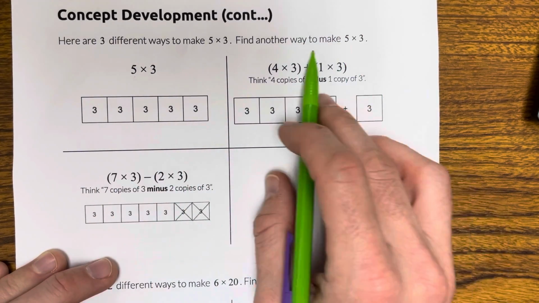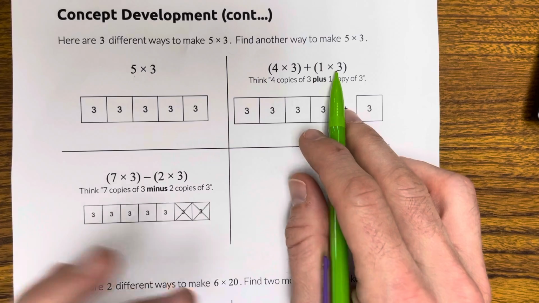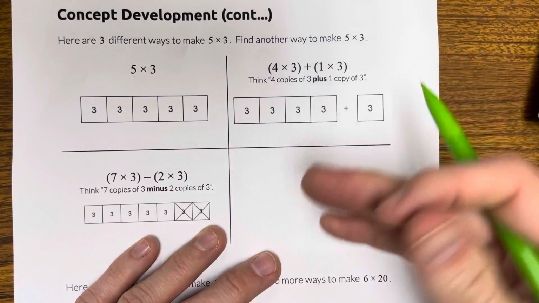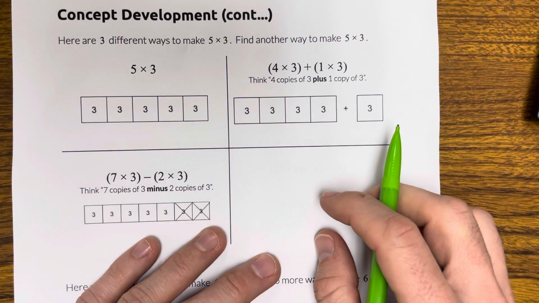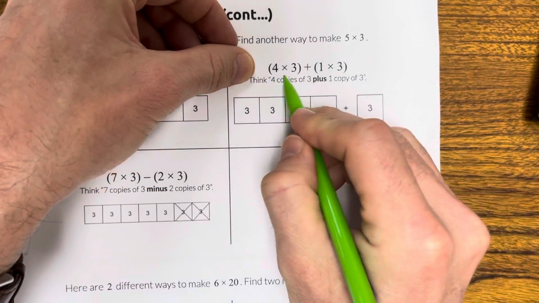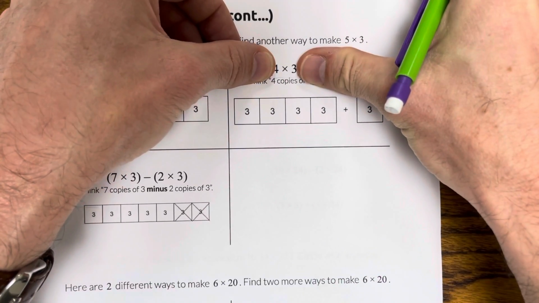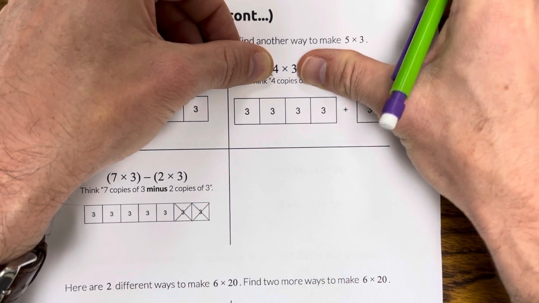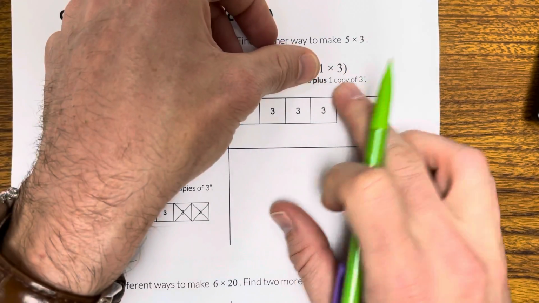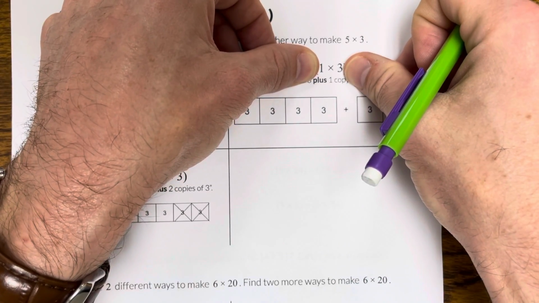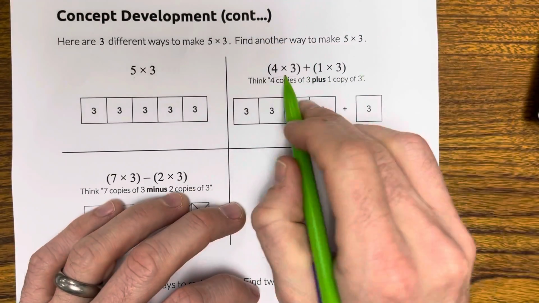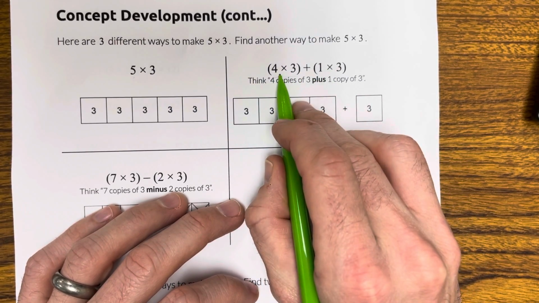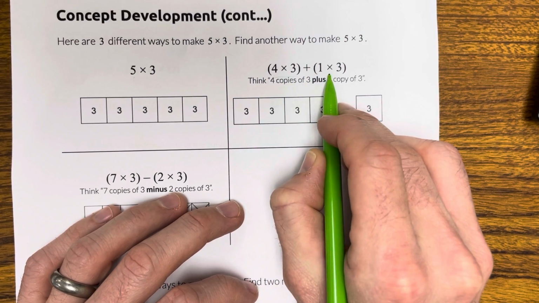But let's look at what's going on over here, because this looks a lot more complicated. But if we read into it and see what to think, it's actually not as complicated as it seems, right? If we just look at what's inside this first set of parentheses, that just is 4 times 3. So that is just 4 copies of 3. And if we look at what's in the second parentheses, that's 1 times 3. So that's 1 copy of 3. And in between these two expressions, we have a plus sign. So we can think of this as simply 4 copies of 3 plus 1 copy of 3.